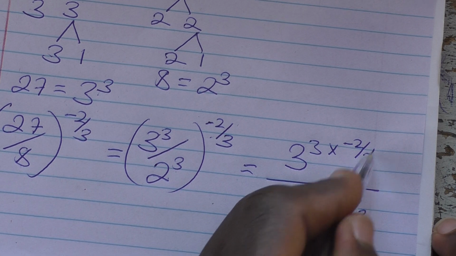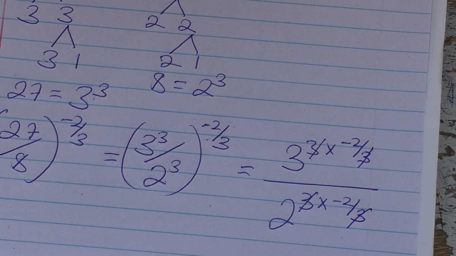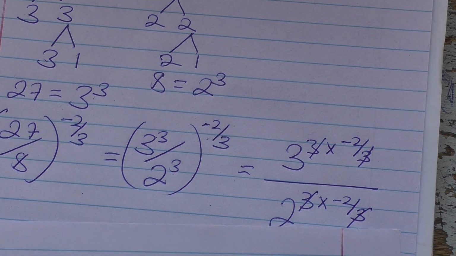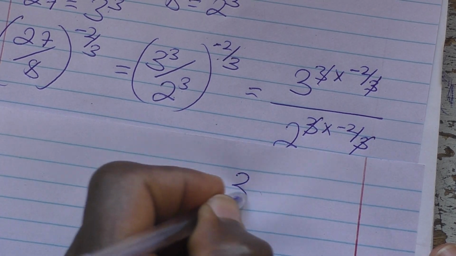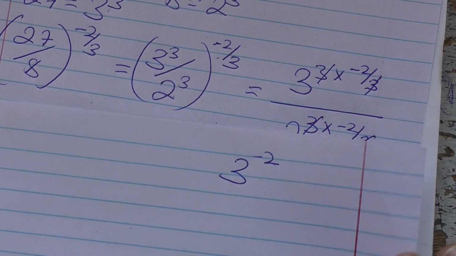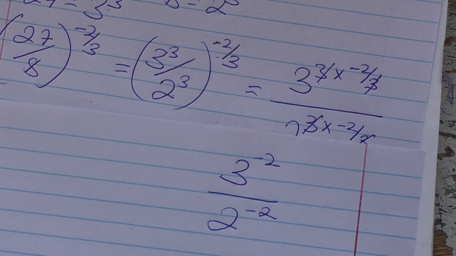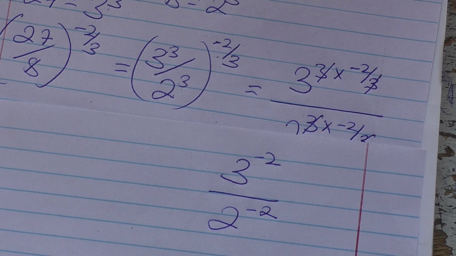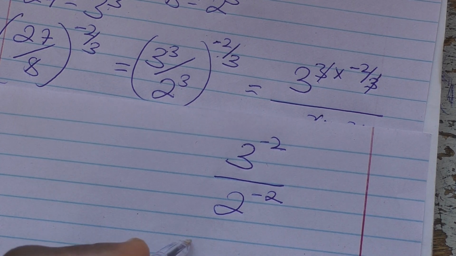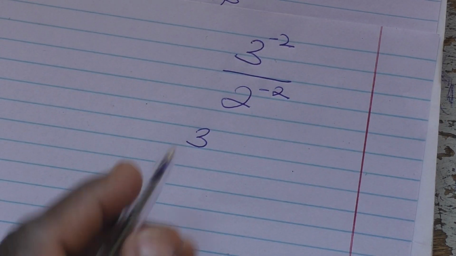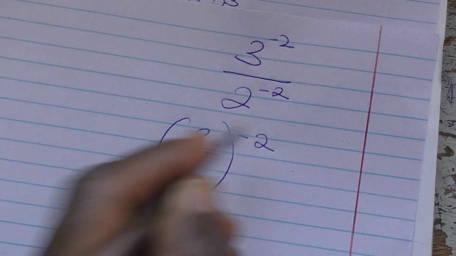And now we can reduce this and that, so that we end up with 3 power negative 2 over 2 power negative 2. However, this is the same as 3 over 2 power a common power, which is negative 2.